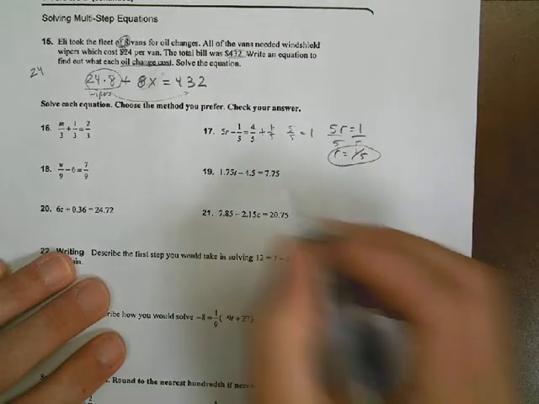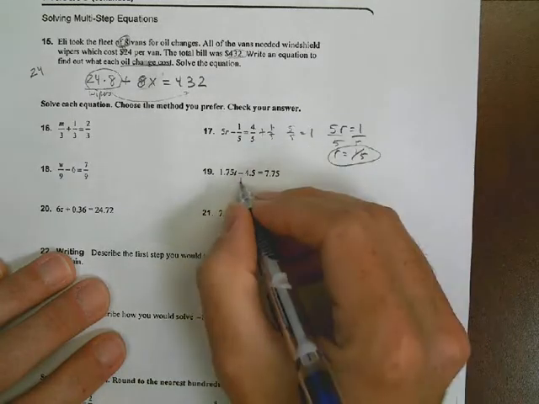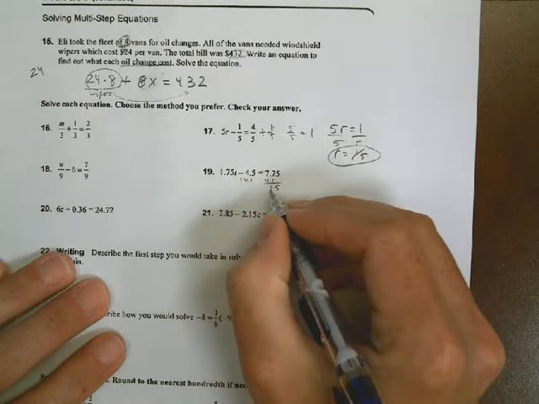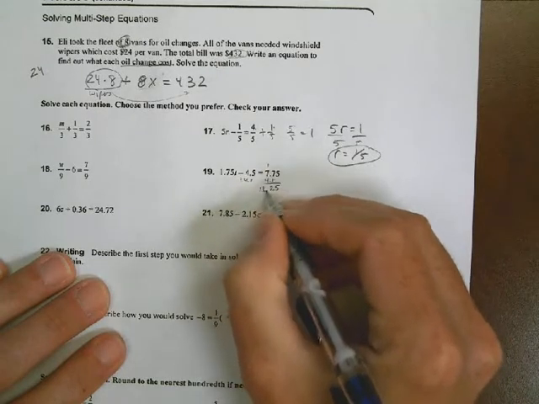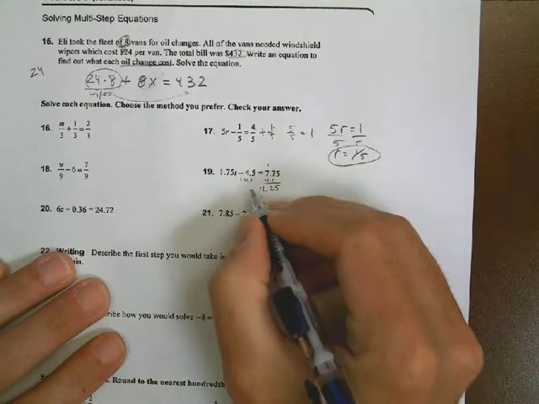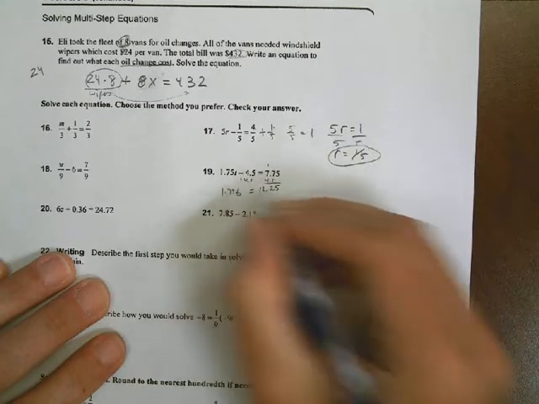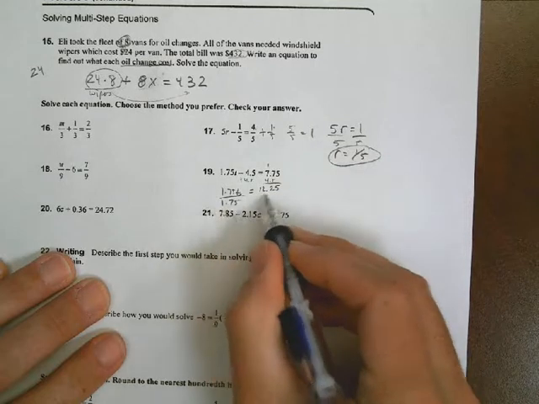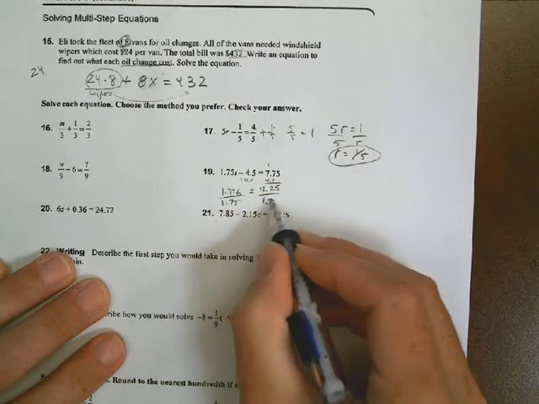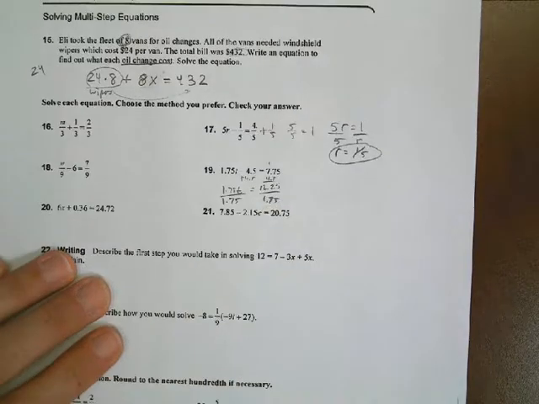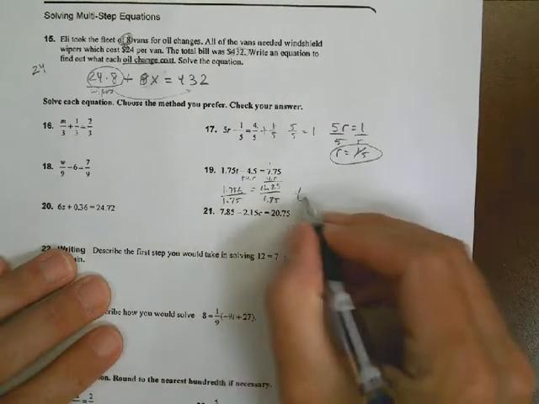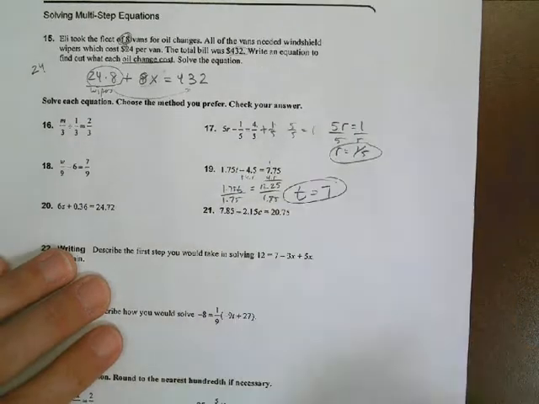Number 19. I'm going to add 4.5 over here, 4.5 over here. So I end up with 12.25 equals 1.75T. I want to get the T by itself, so I divide both sides by 1.75. And 12.25 divided by 1.75 is 7. So T equals 7 for number 19.